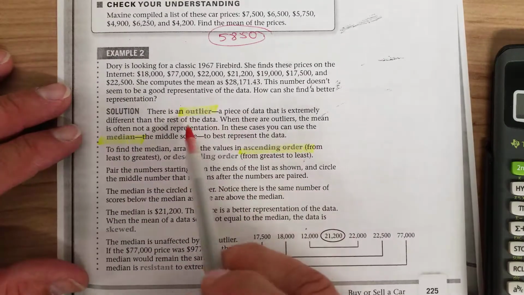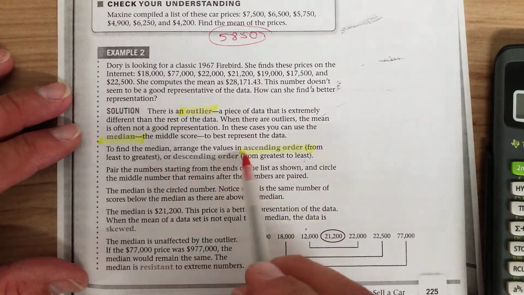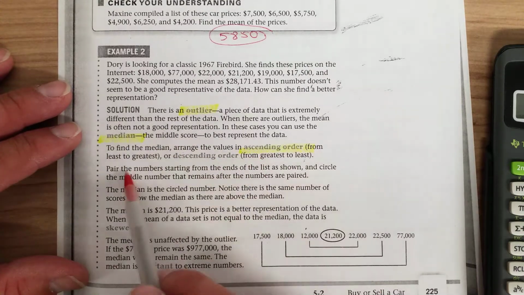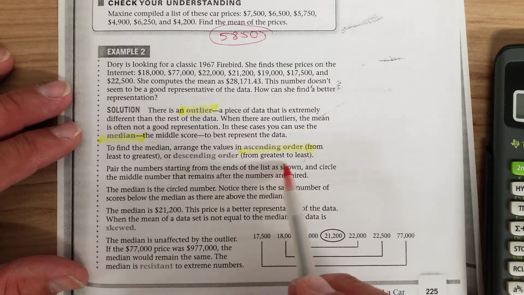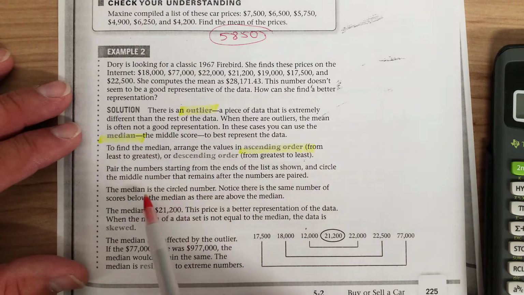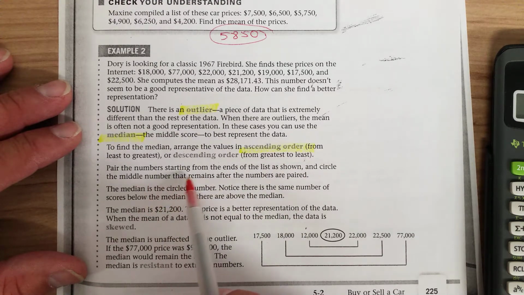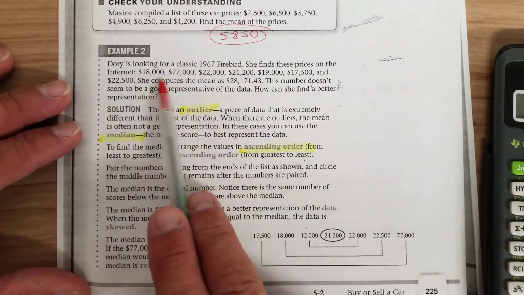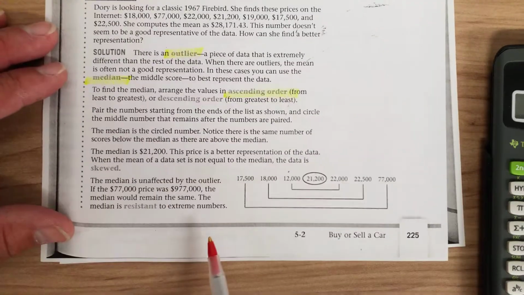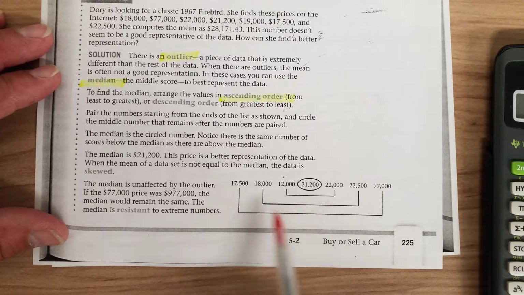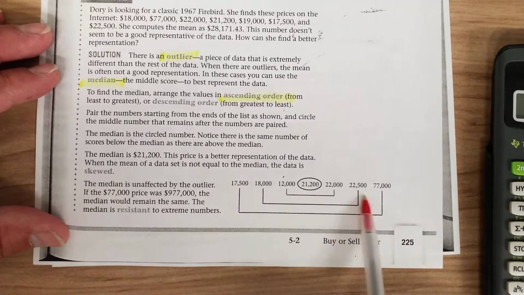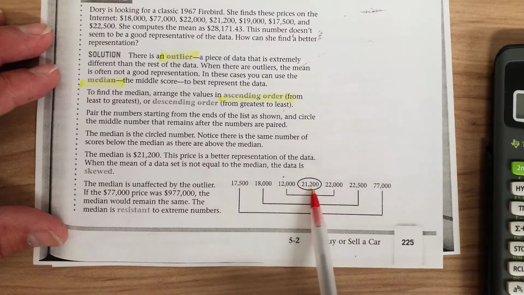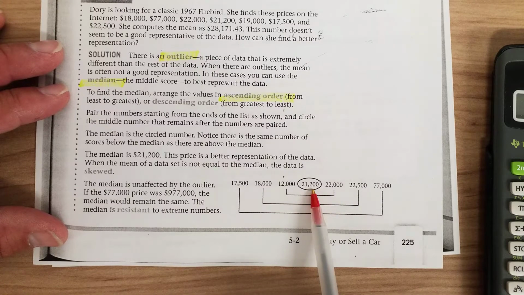Before you find the median, you have to make sure that you arrange the numbers in order from least to greatest, or greatest to least, but I always do least to greatest. Pair the numbers starting from the ends and just find the middle number. So if you line these up in order, 17,500 would come first, then 18,000, then 19,000, then 21,200, 22,000, 22,500, and 77,000. And you can see that the middle number would be 21,200.